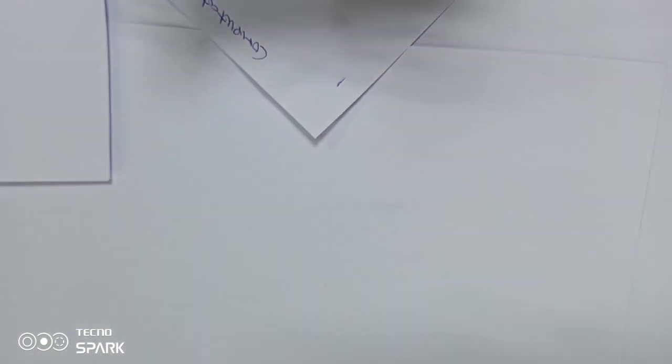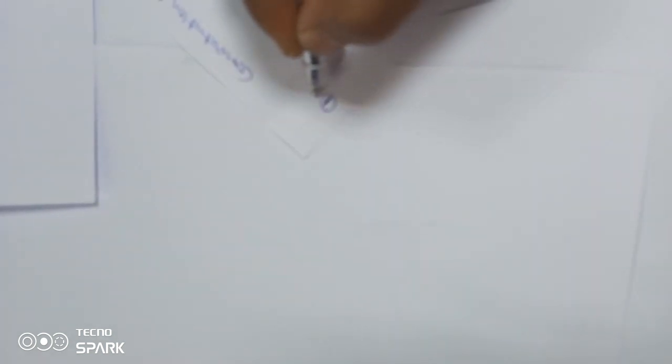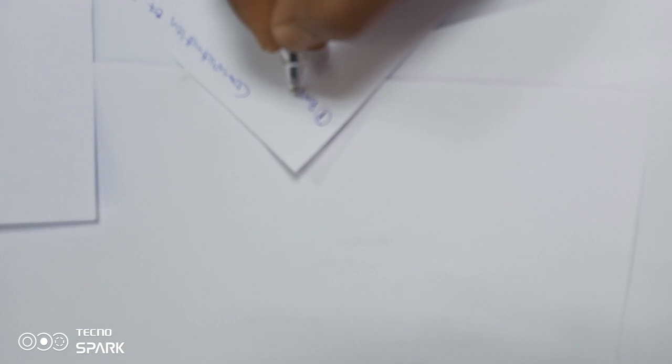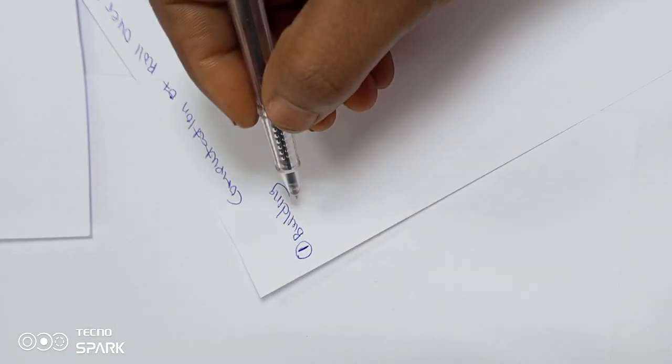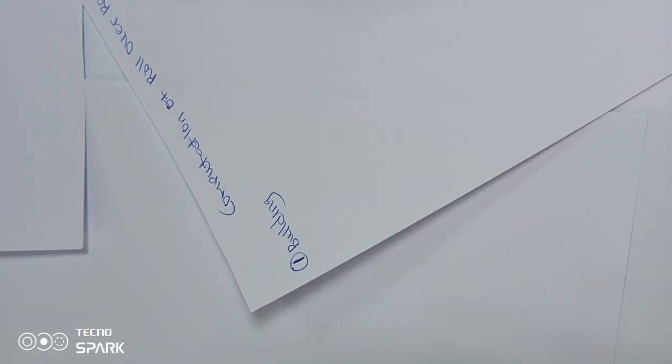In our question, item number one is the building. The currency according to the question is naira.